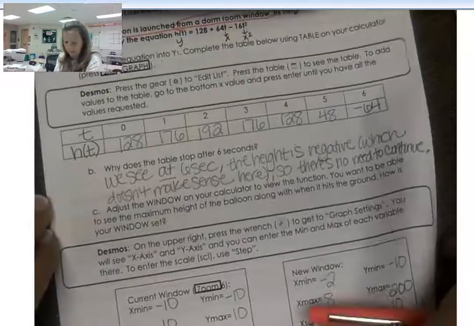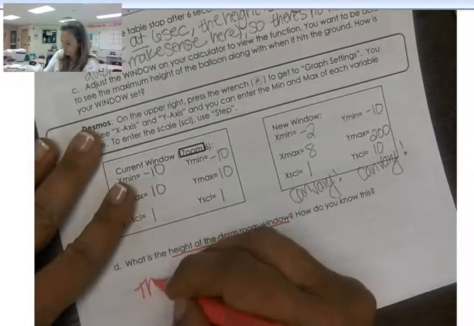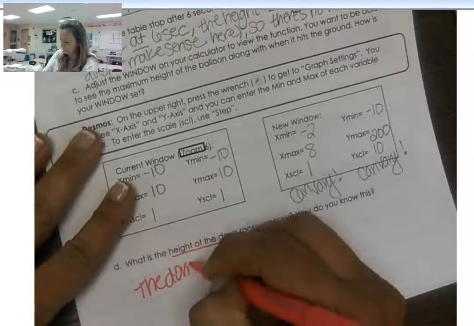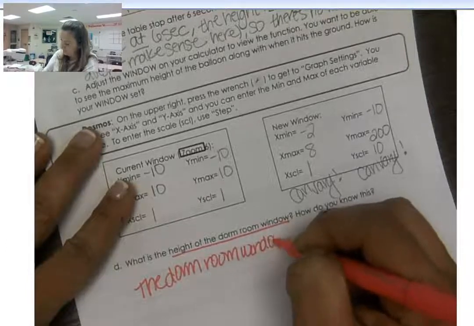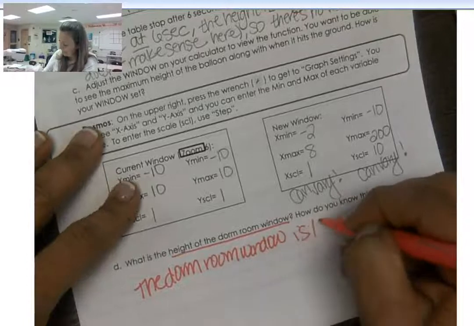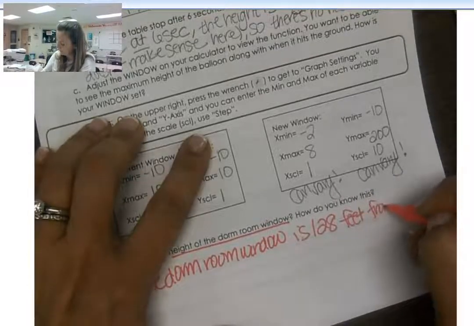So when it wants the height of the dorm room window, we can say that the dorm room window is 128 feet from the ground.